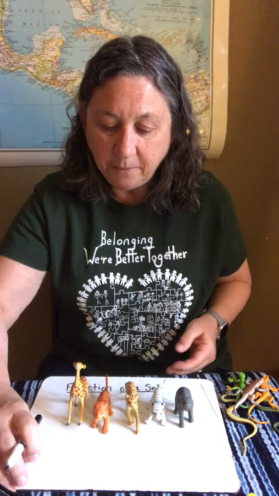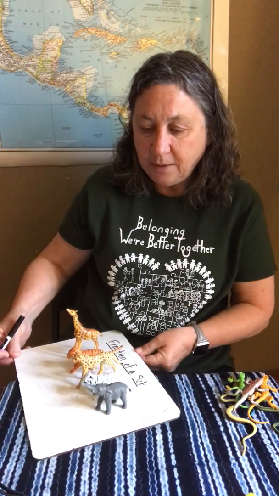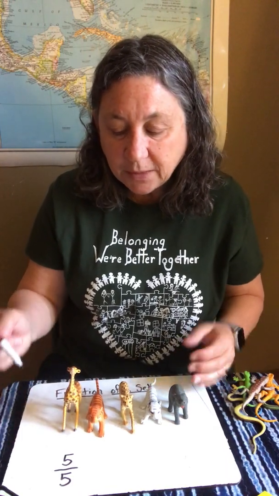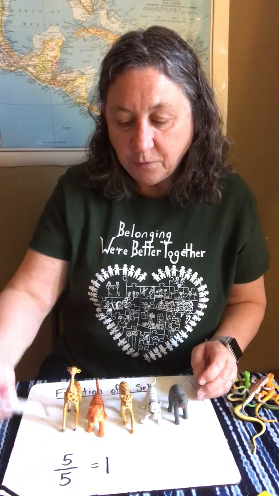Okay, so what other question could we ask about these animals? What portion of the animals has a tail? And I think if I turn this around without dumping all of them, even the elephant has a tail. So what portion of this set, or what fraction of this set, has a tail? Well, there are 5 animals in the set, 1, 2, 3, and all 5 of them have tails. So the whole set, everybody in the set has tails. And we would say that that was equal to 1 whole. And that's the regular number 1. 5/5, 5 animals out of 5 have tails, and that's equal to 1 whole.